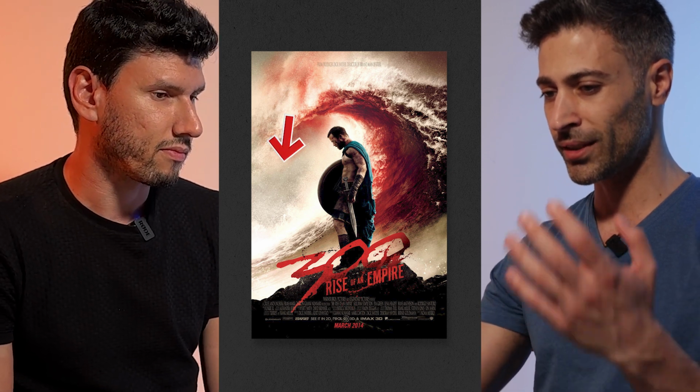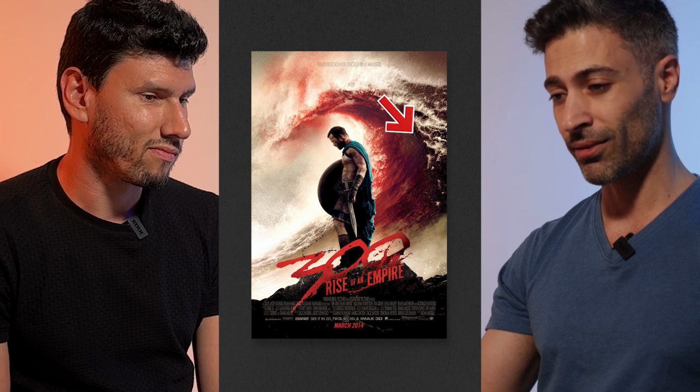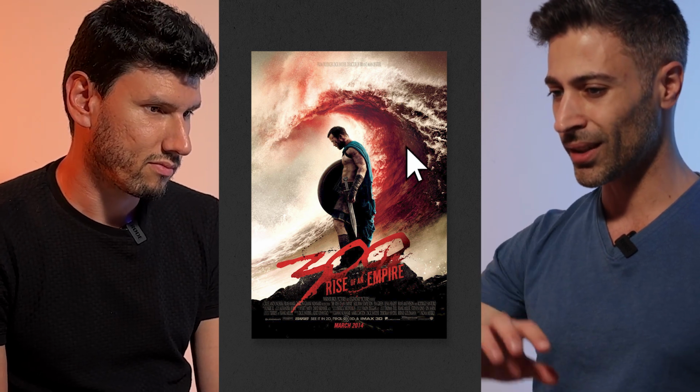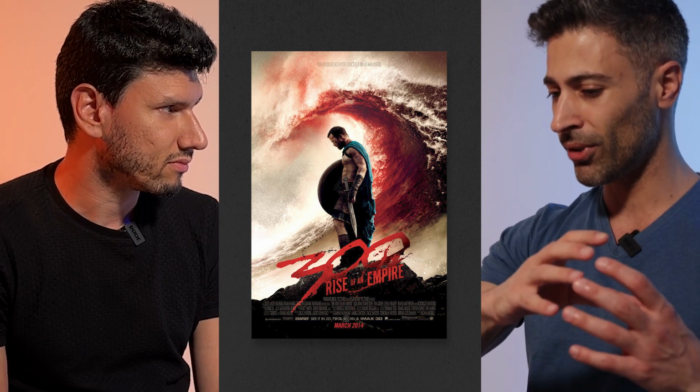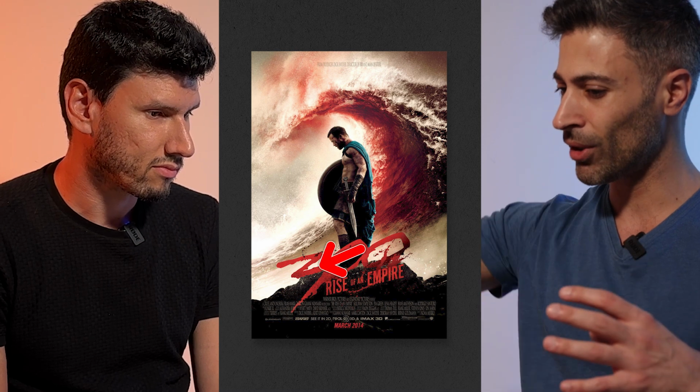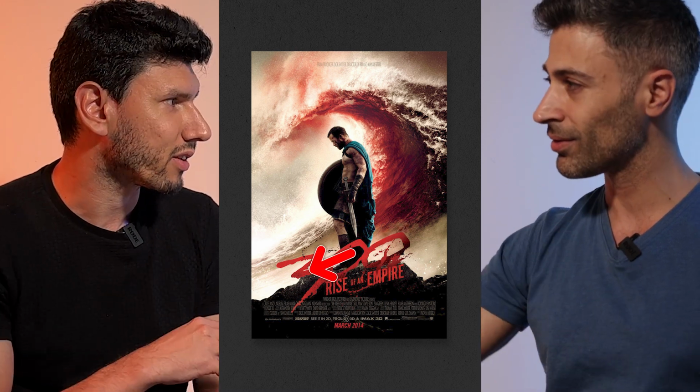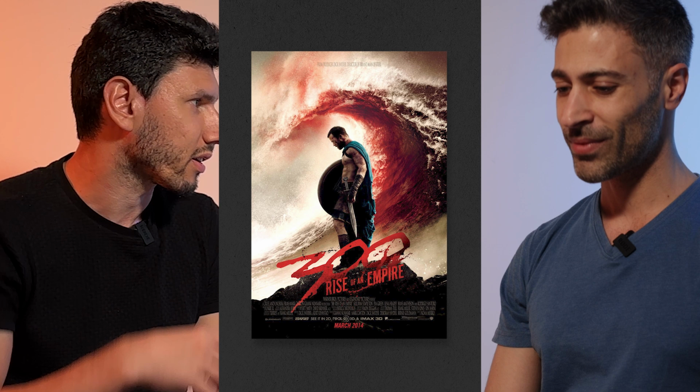I like the contrast between the light and the red and black, the dark. I like the composition, the negative space on the left, the filled space on the right. I like the motion of the wave, like you said. It kind of follows the golden rule spiral shape. And I like how the font, the 300, is kind of like following the motion of the wave. It's like diving to the wave alongside with the main character of the movie, probably.